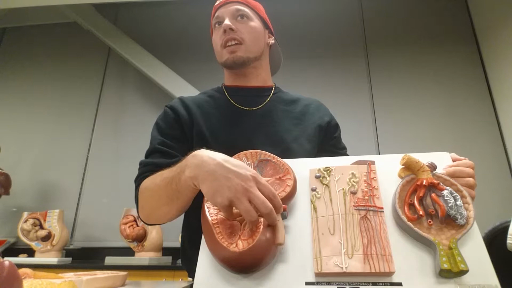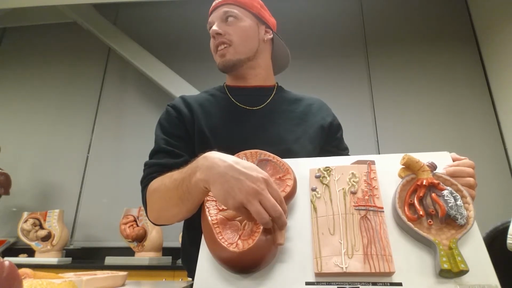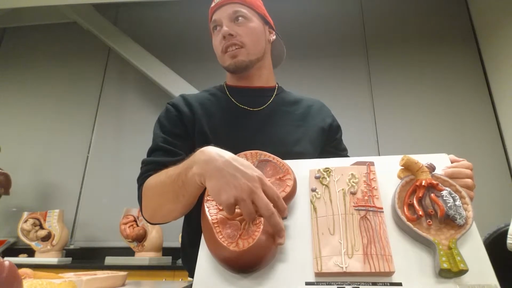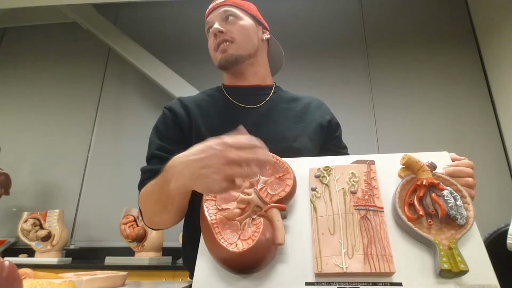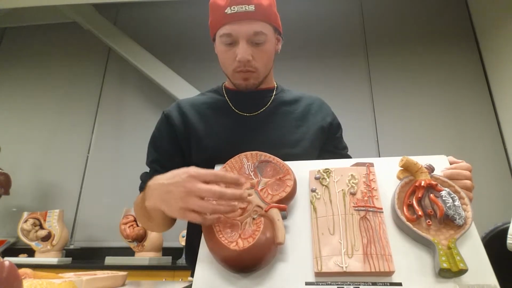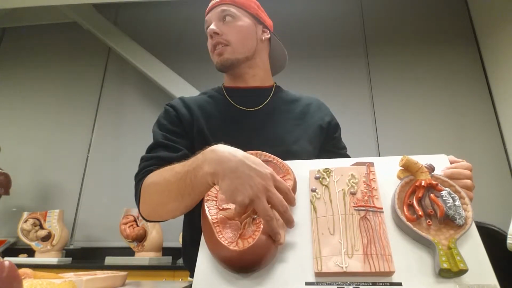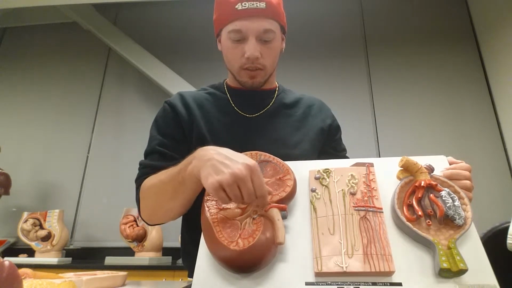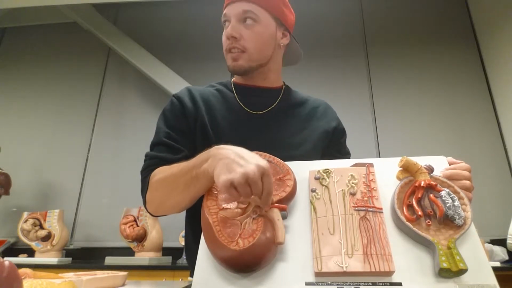There's also the renal hilus. This region is the renal hilus. It's an indentation where the arteries are coming in, the veins are coming out, and the ureter is coming out. So it would be closer to the pelvis. It's right here, this section.